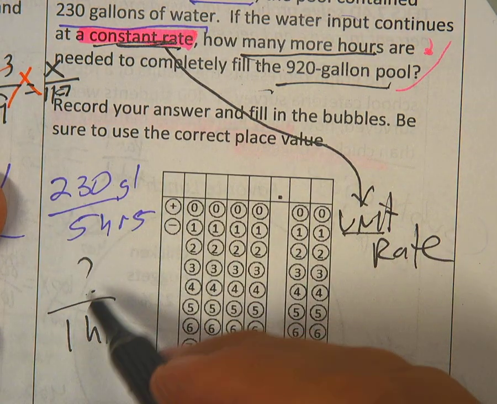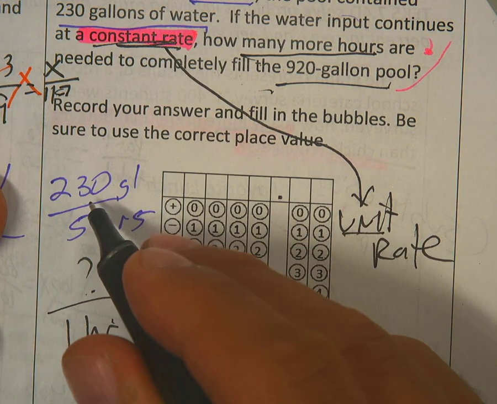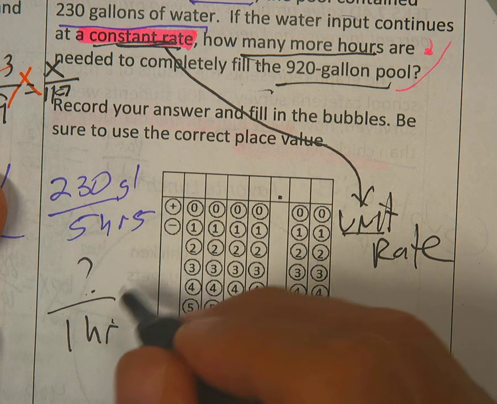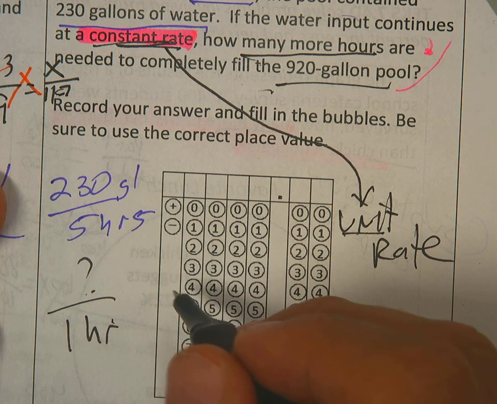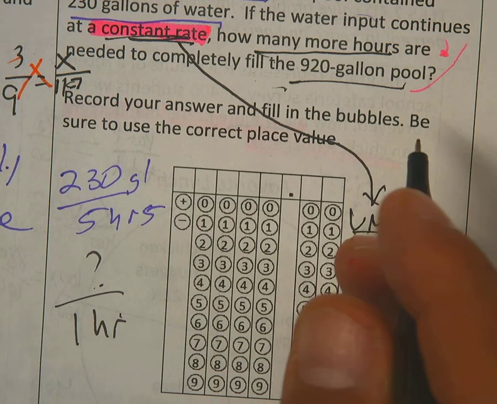So that means you're going by the same. So whatever it is, add the same thing each hour. Okay, and then try to figure that answer out.